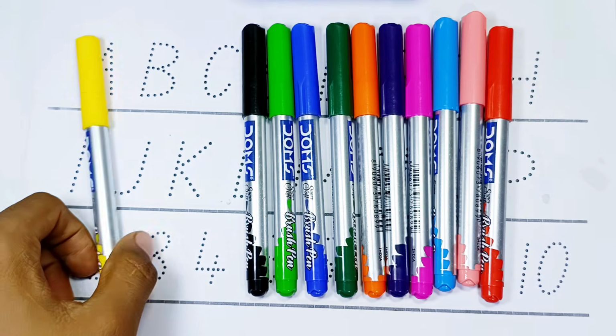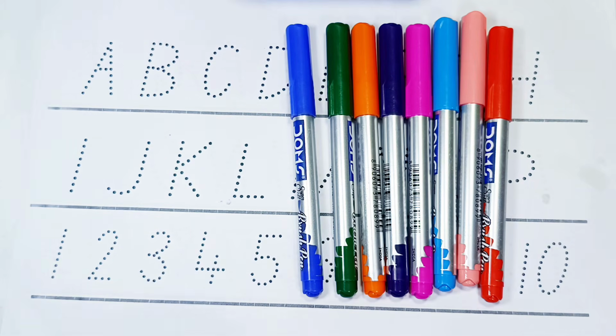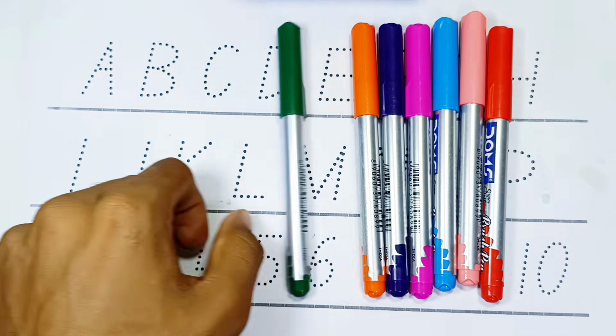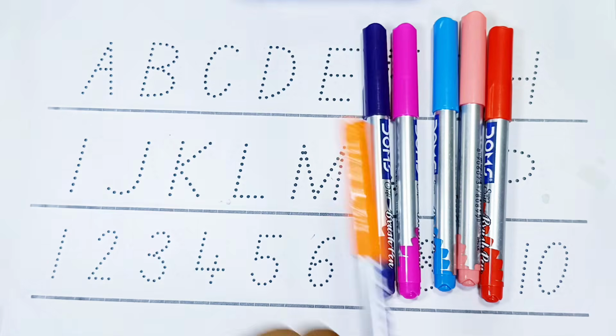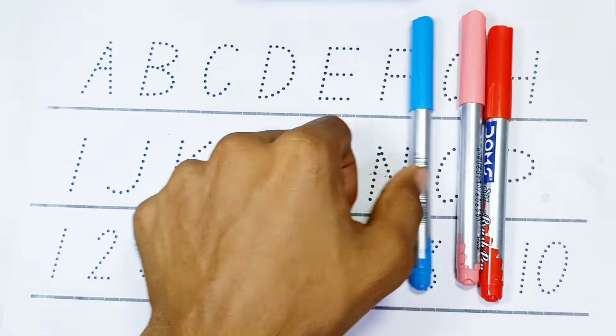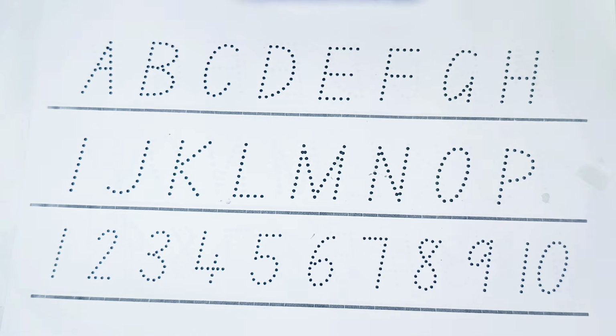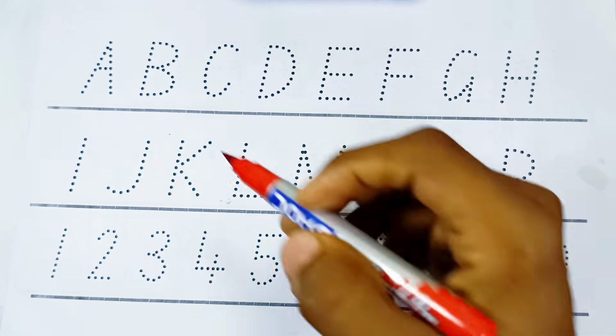Brown color, yellow color, black color, light green color, blue color, green color, orange color, purple color, pink color, sky blue color, and light pink color, and red color. Kids, now you draw alphabets.